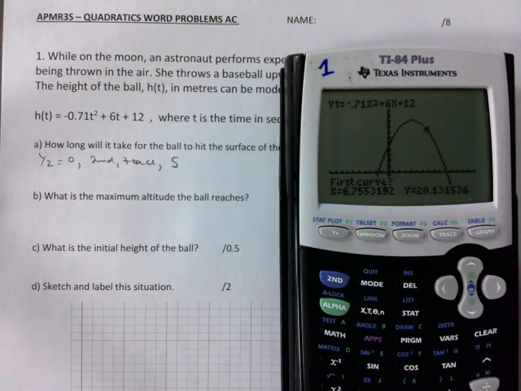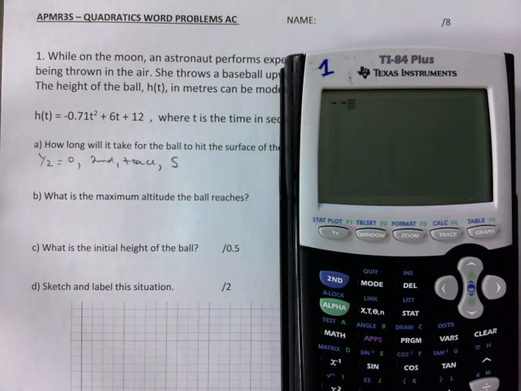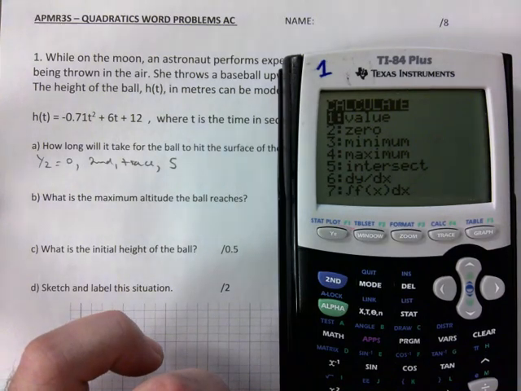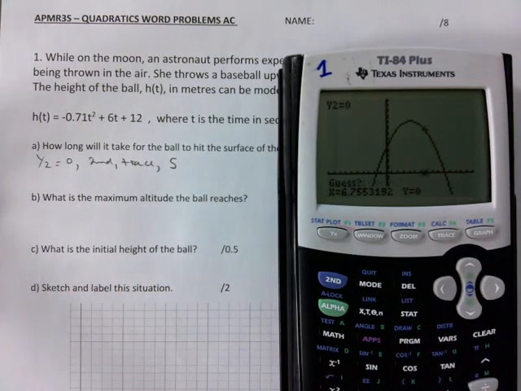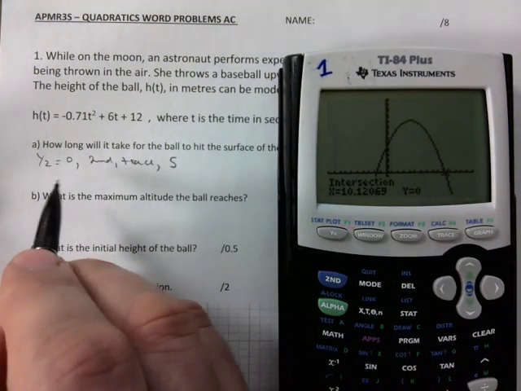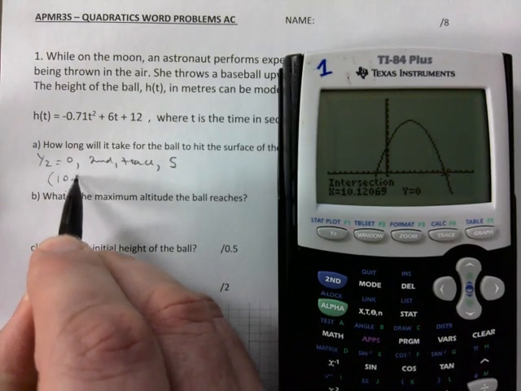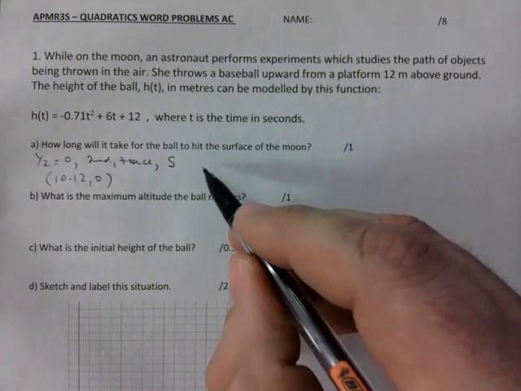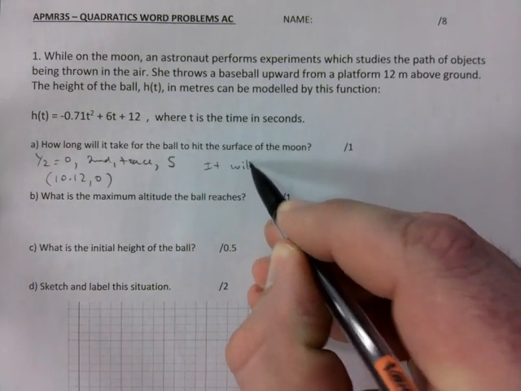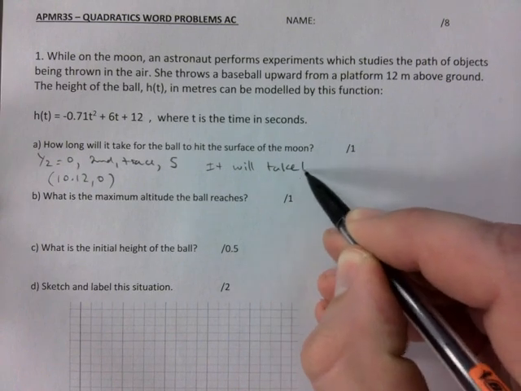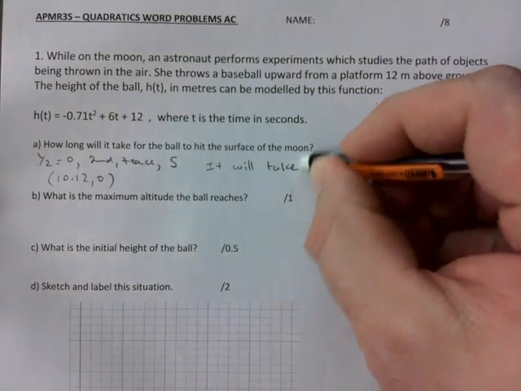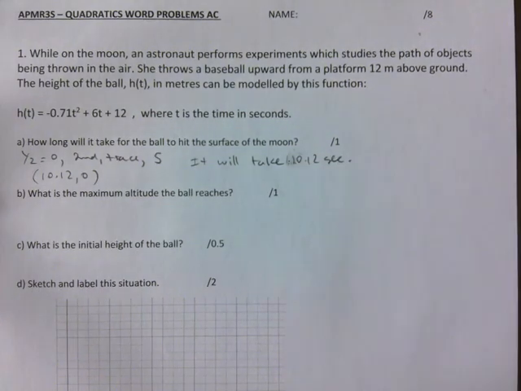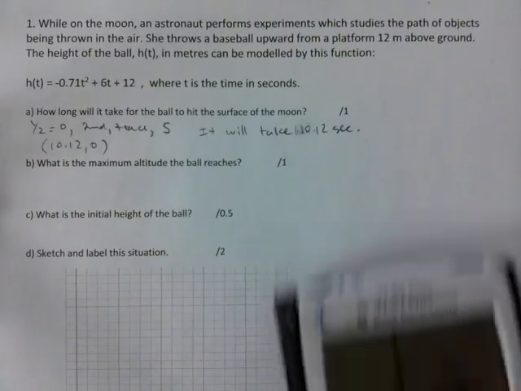As soon as you're over the hill, it's... all right, here we go. Enter, enter, enter. And there we have it. It's 10.120. You write down the coordinates, and then you say it will take 10.12 seconds. I saw a lot of that, so that's good.